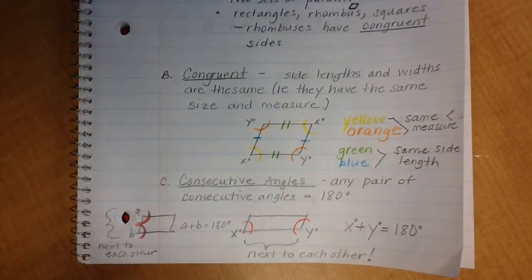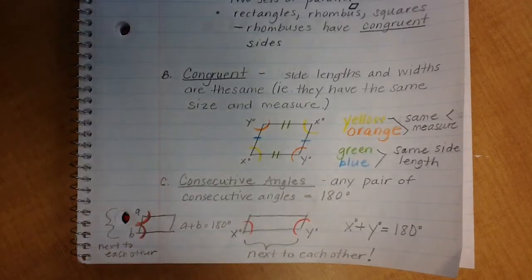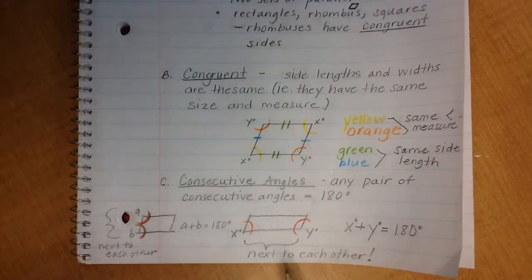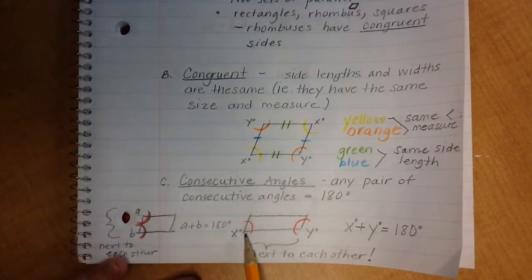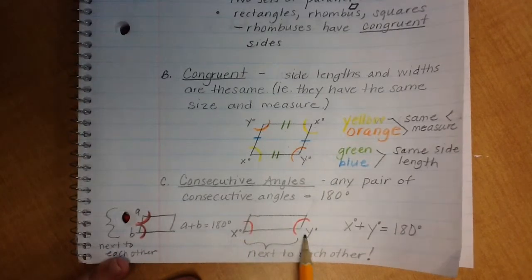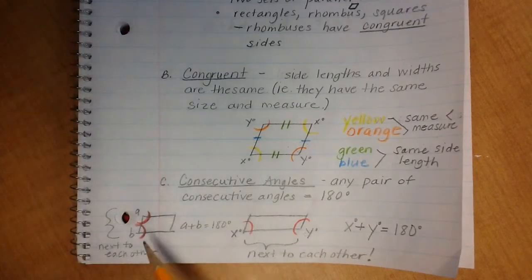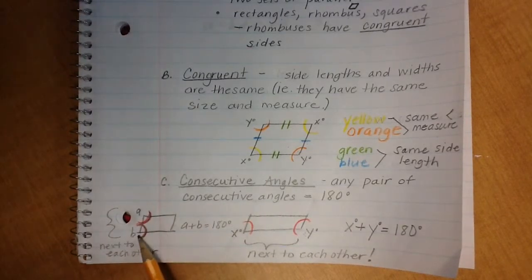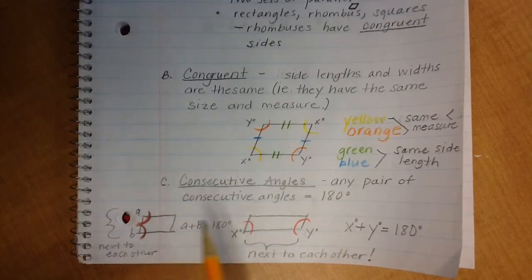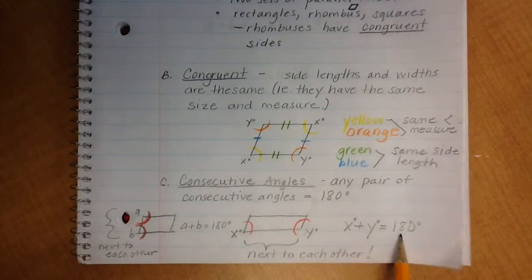The next thing I want to talk about is consecutive angles. Consecutive angles are any pair of consecutive angles. They equal 180 degrees. So consecutive angles are side by side. These angles here, X and Y, they are consecutive angles because they're next to each other. These angles here, A and B, are consecutive because they're next to each other. And if you were to take the degrees of each of those angles and add them together, they would be 180 degrees.